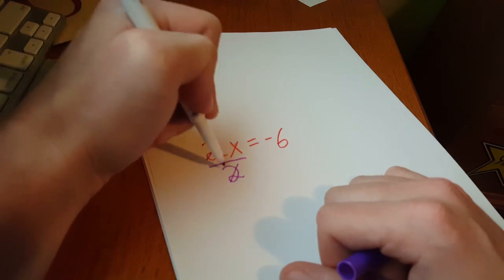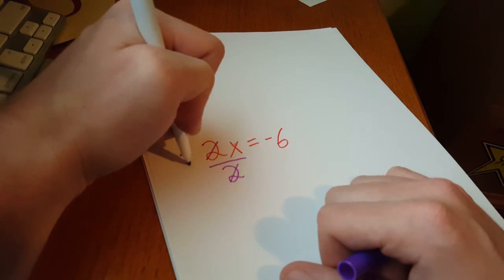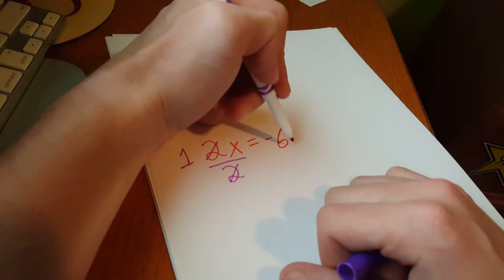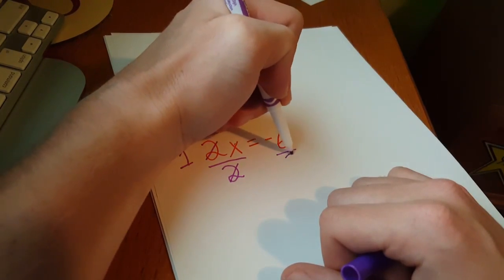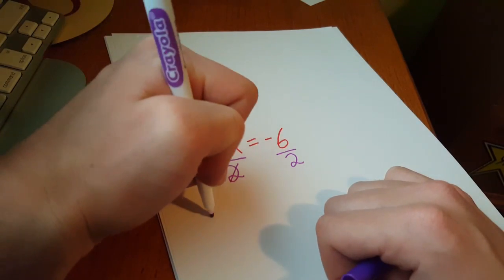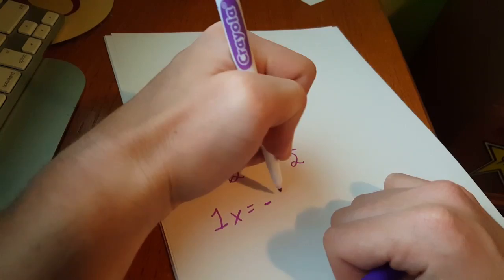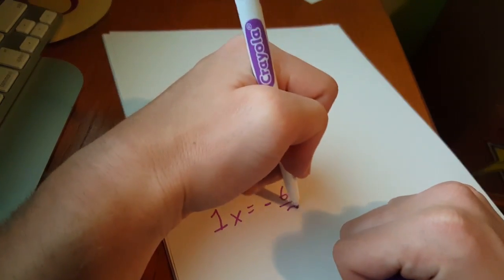any number divided by itself is always just 1. So what we do on this side, we must do on the other side. So this will be -6 divided by 2. So we're left with 1x equals -6 over 2.